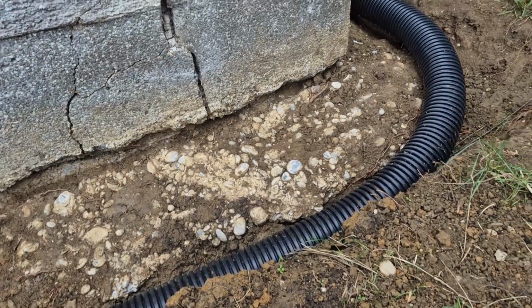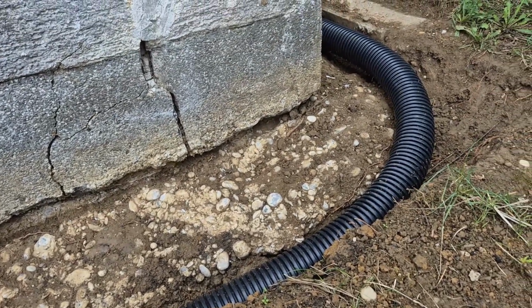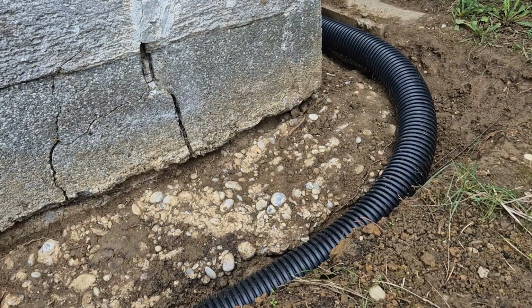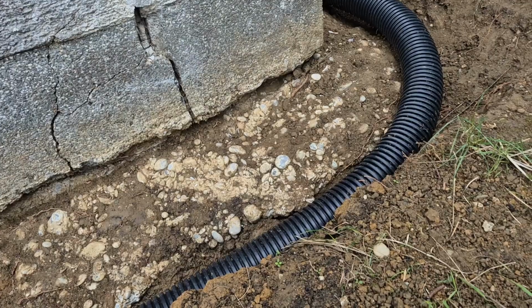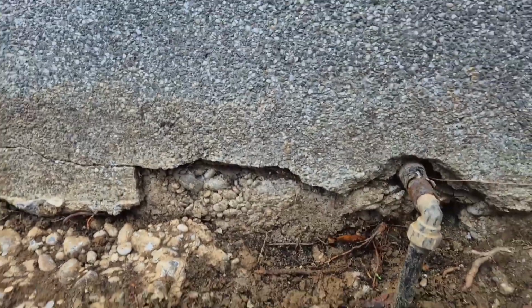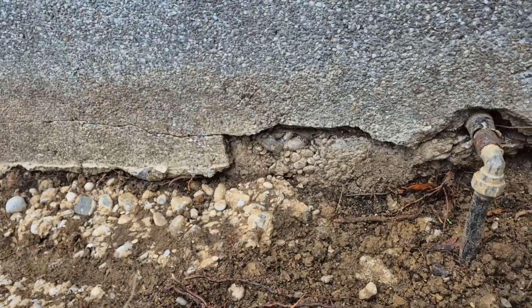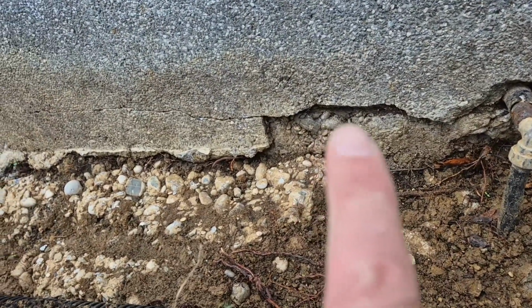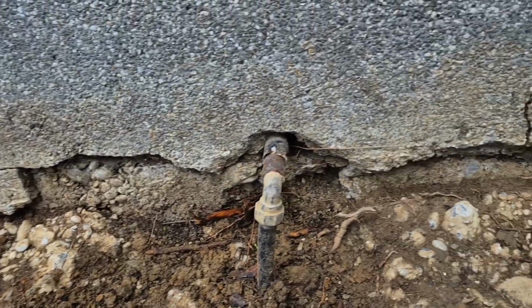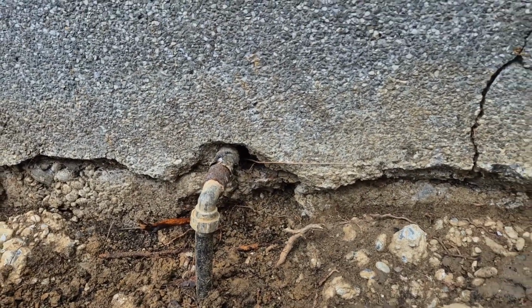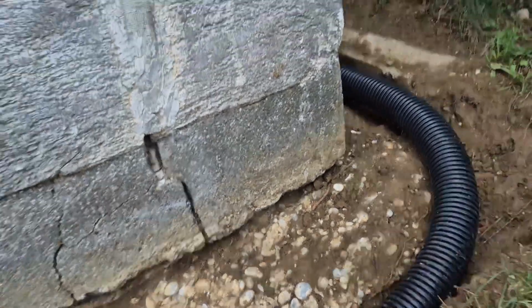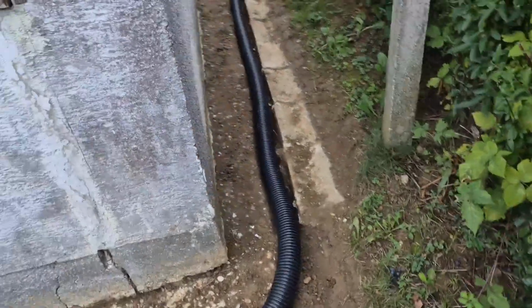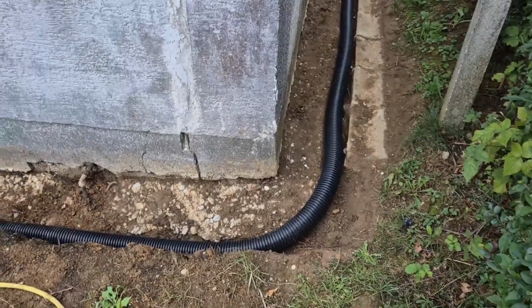So I don't know who did this, but I have no words. There is the insulation, you can see there a bit, and the pipe is just above the insulation. So this corner of the house is just terrible.